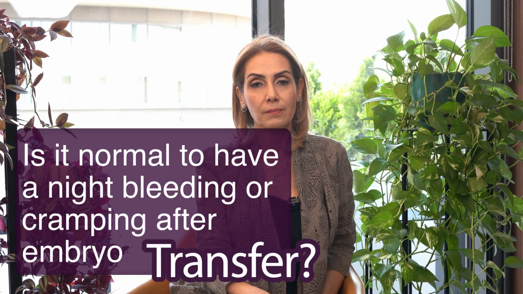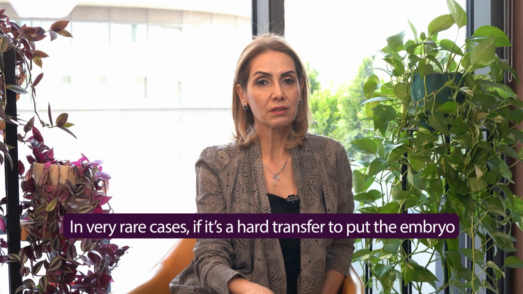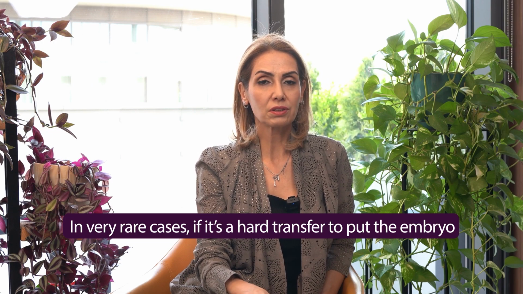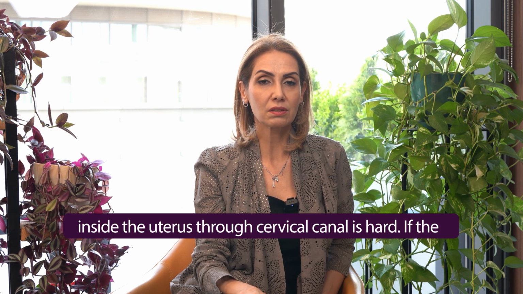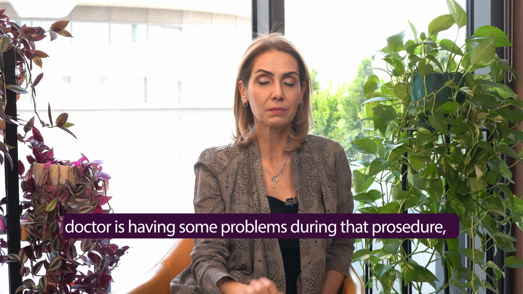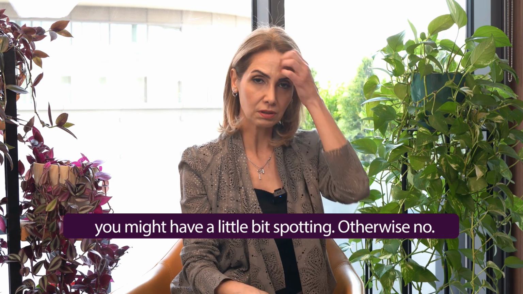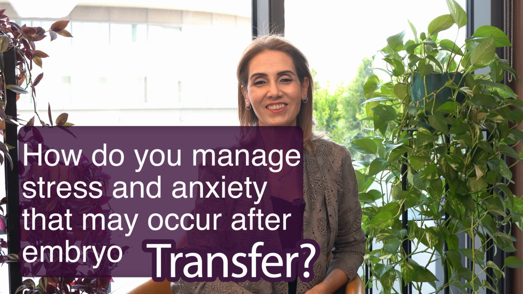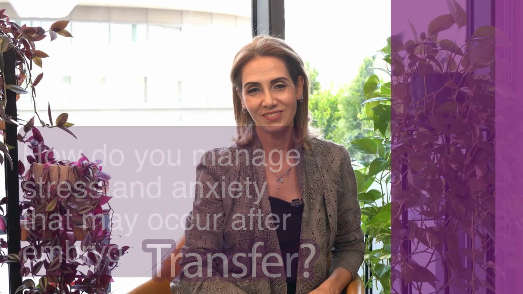Is it normal to have light bleeding or cramping after embryo transfer? In very rare cases, if it's a hard transfer, passing the embryo through the cervical canal into the uterus is hard. If the doctor is having some problems during that procedure, you might have a little spotting, otherwise no. How do you manage stress and anxiety that may occur after embryo transfer?